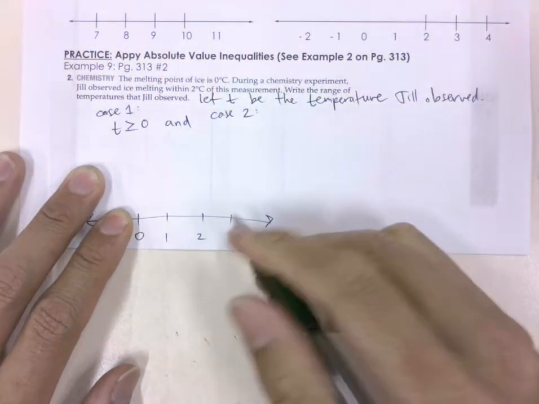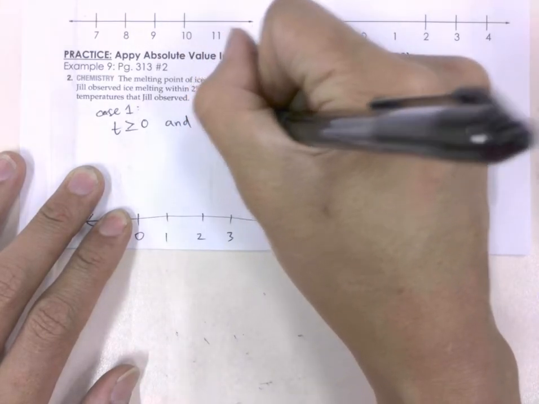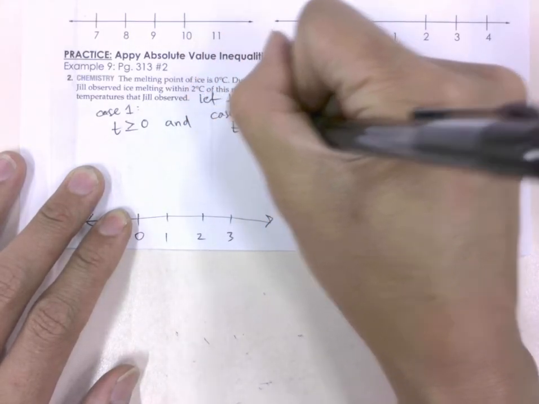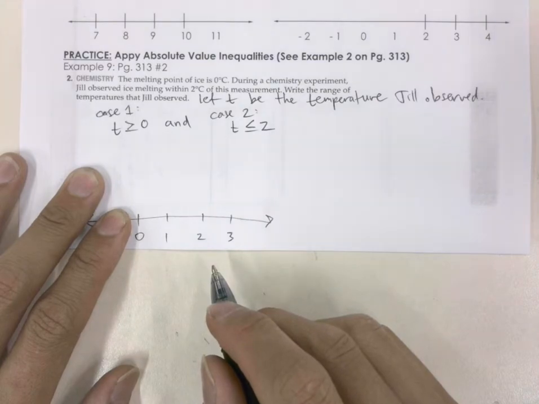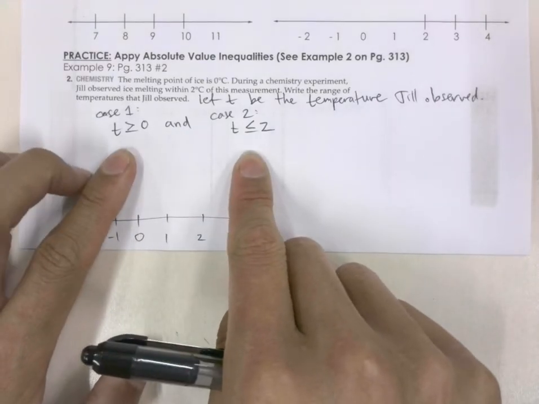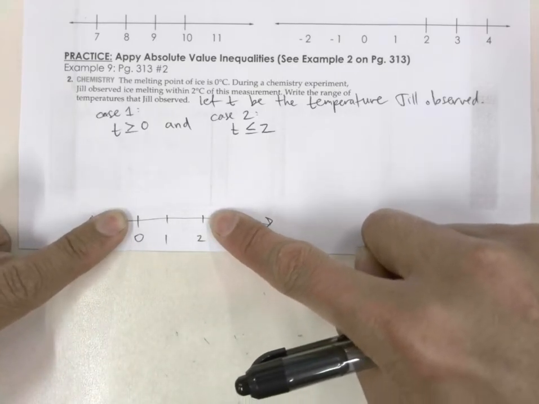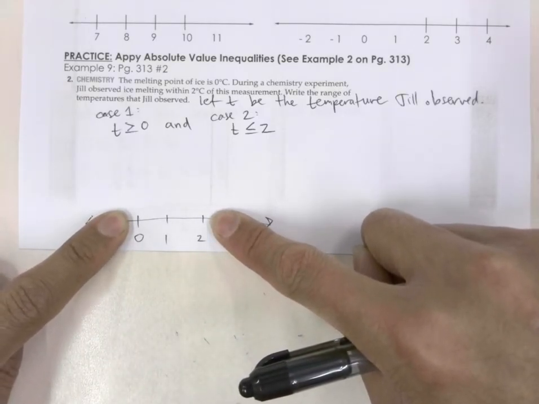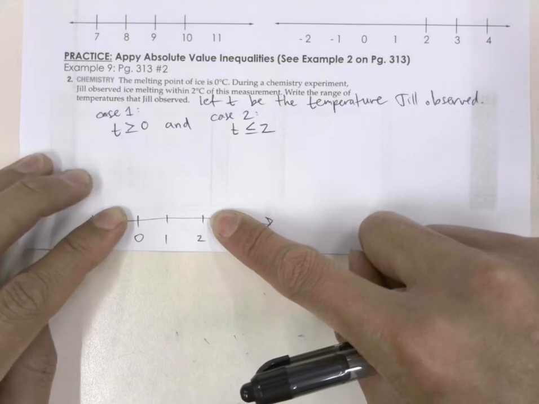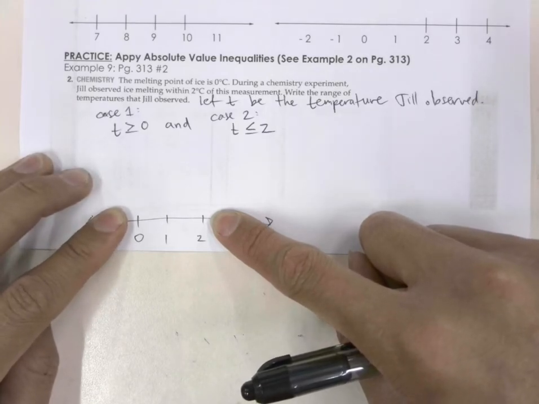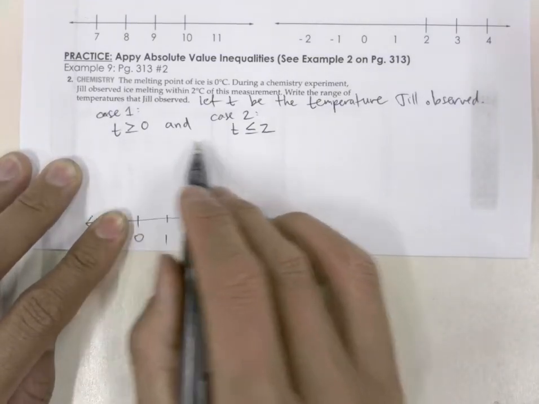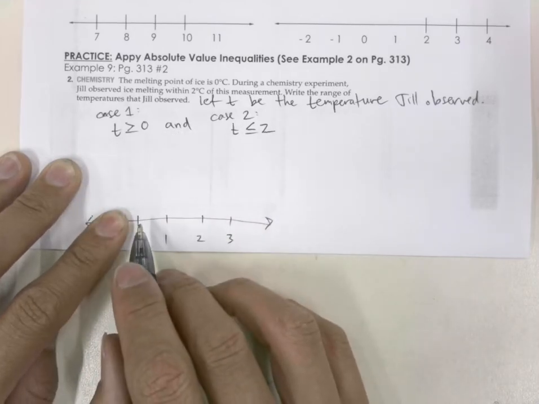Right? And what is our case 2? It's that t is less than or equal to 2. Right? So if we have these two inequalities and they're connected with an AND, then that means this is the range of numbers that we are observing, Jill is observing that the ice is melting. So let's go ahead and connect these two inequalities using the AND operator.